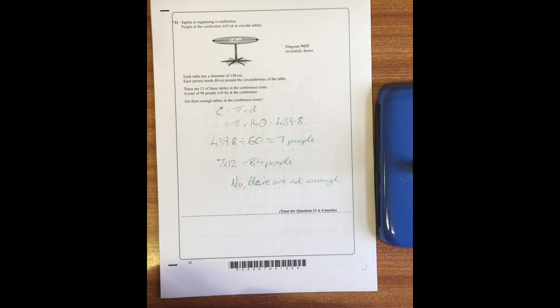Question 11. Safir is organising a conference. People at the conference will sit at circular tables. Each table has a diameter of 140 centimetres and each person needs 60 centimetres around the circumference of the table. There are 12 tables and 90 people coming.